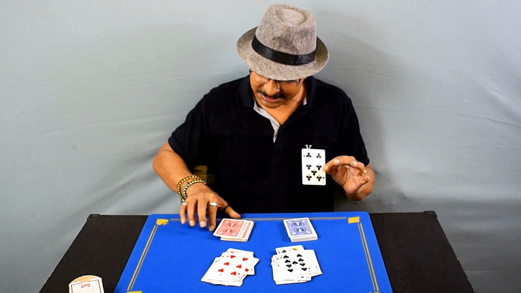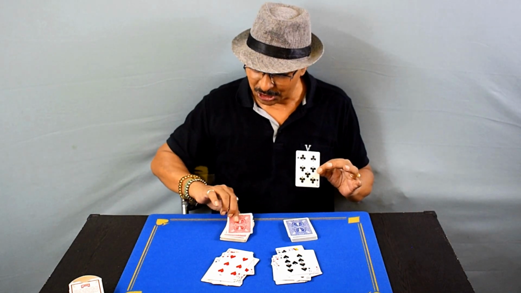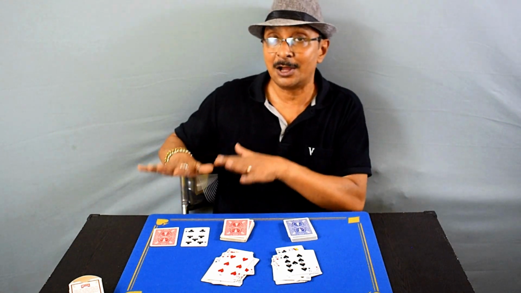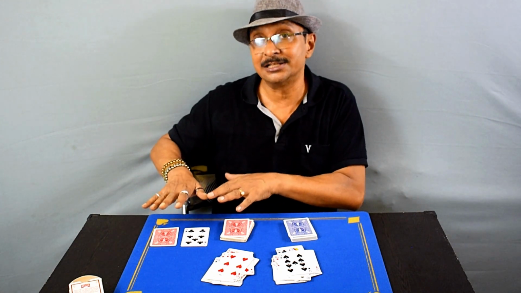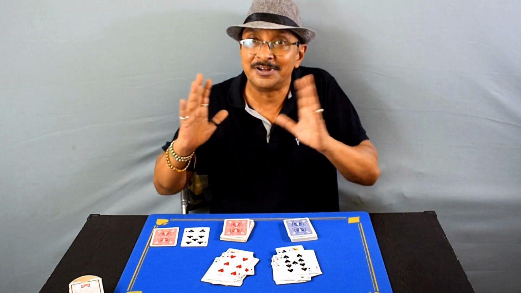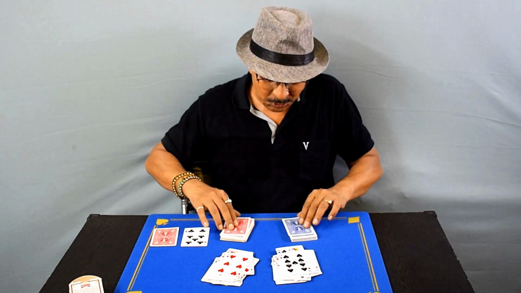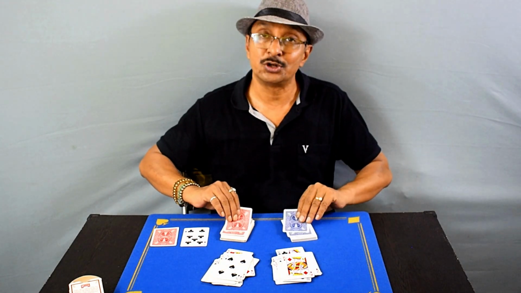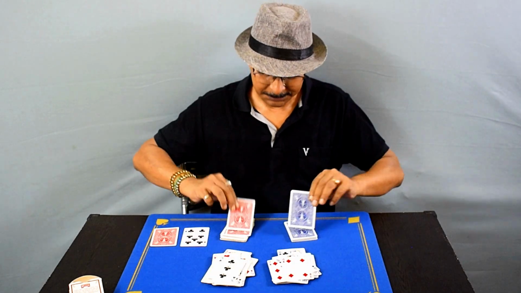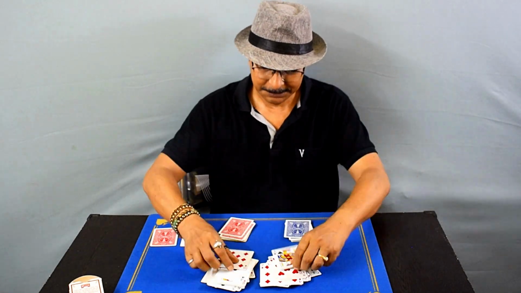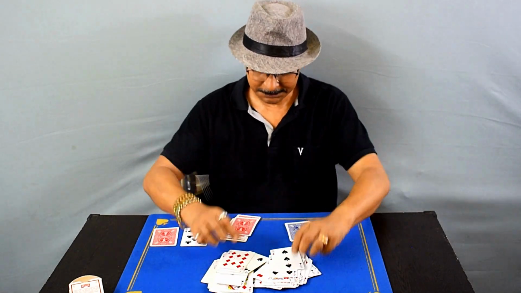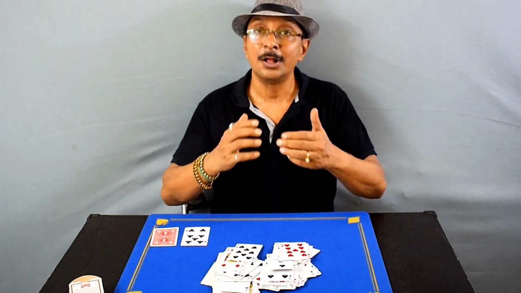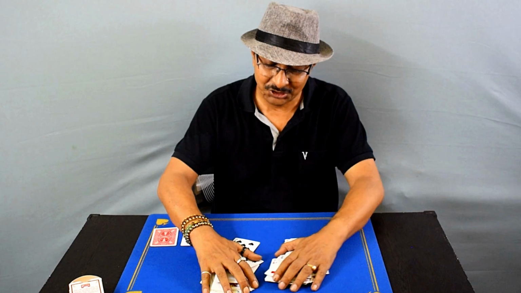You take that same card in the same position from the red deck and put them both together. Now we are going to reveal these cards later for the grand finale. So you show that the remaining cards also do not match. None of the cards have matched.